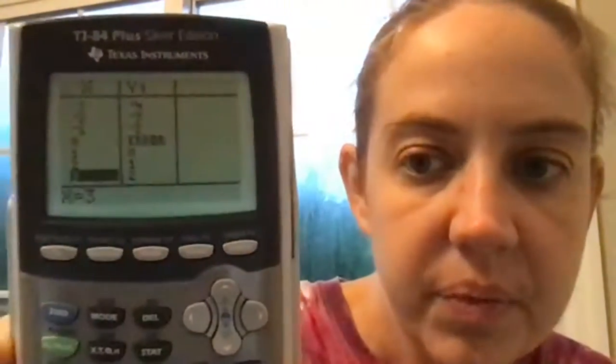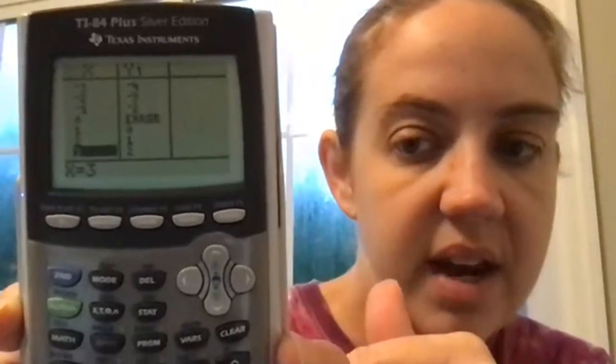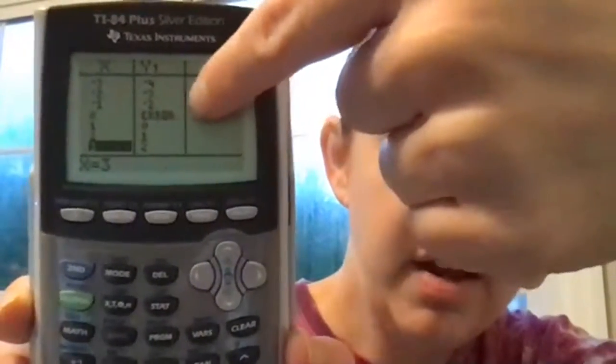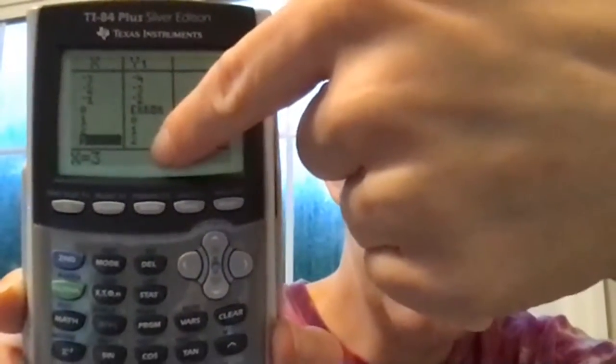And mine's counting by 1 right now. You can see the x values. I've got negative x values, and then it gets to 0, and then it goes to positive x values. And then when you look at the y values over here, negative, error, that's where it's undefined, 0, 0, 0.